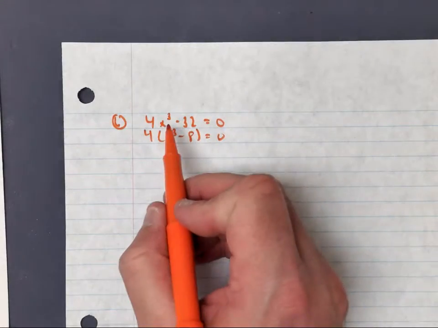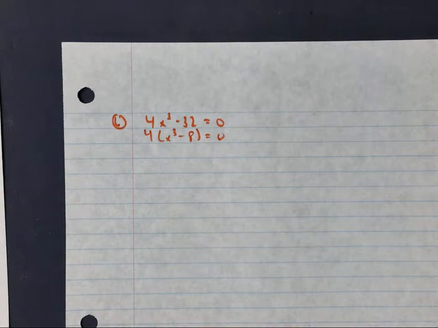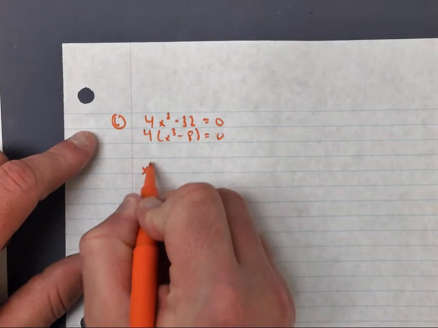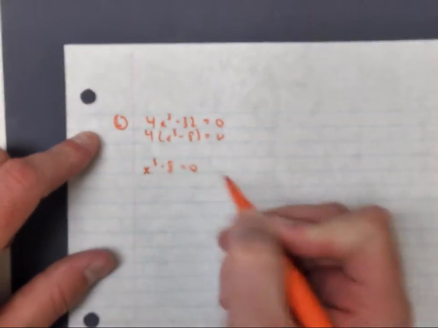It is in standard form, being set equal to 0. The maximum number of zeros I could have is 3. Once I take that 4 out, because it does not have a variable there, I do not have to worry about that. Now I just have x cubed minus 8 equals 0.